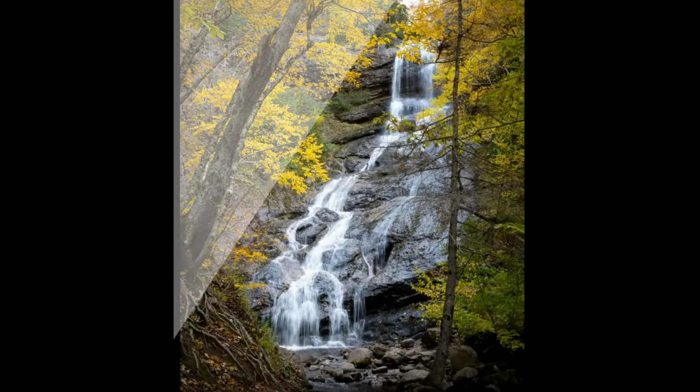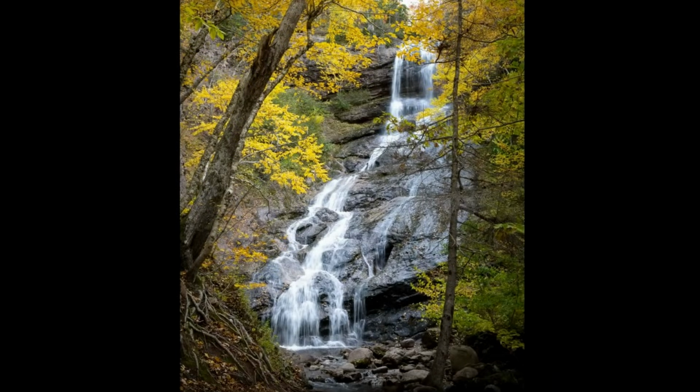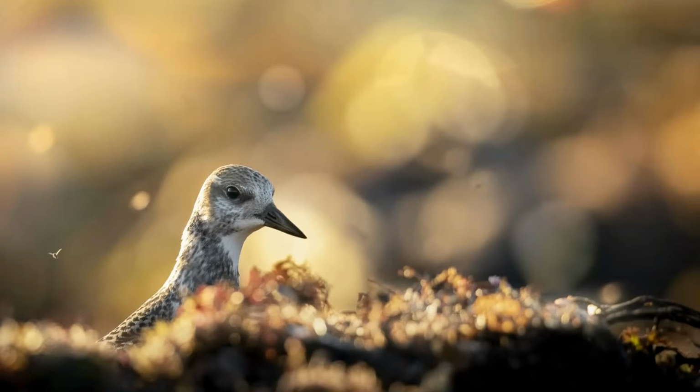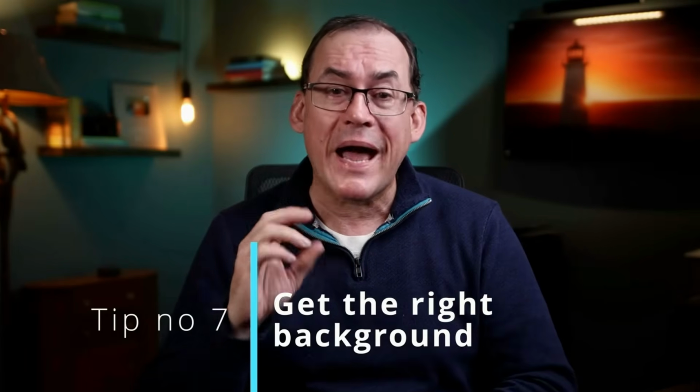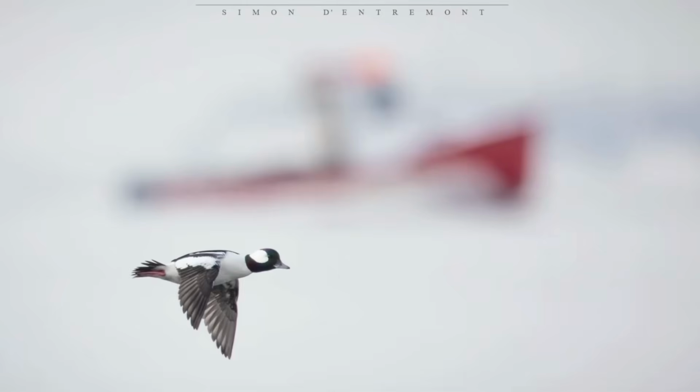Get your subject framed with other elements in the scene, like this photo I took just a few days ago. The trick here is when you've identified a subject, look around for angles, elements, or lines that can add to your photo. The next mistake I see is people not putting enough effort into getting the right background. One of the most important tips I tell people is the background is part of the photo too.